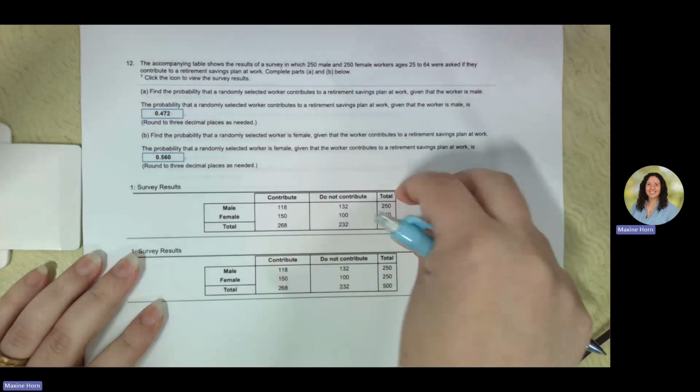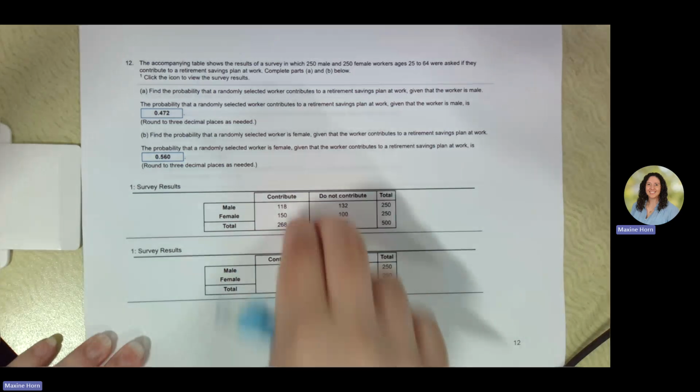Right, number 12. They're having us do kind of two problems, but with similar sets of numbers. Or no, I'm sorry, they only gave us one set of survey results. I forgot that I created this twice so that we could work both problems out. The accompanying table shows the results of a survey in which 250 male and 250 female workers ages 25 to 64 were asked if they contribute to a retirement savings plan at work. Complete parts A and B below.